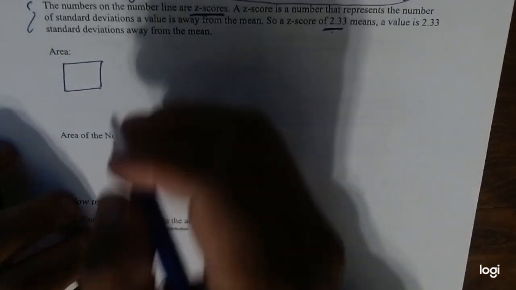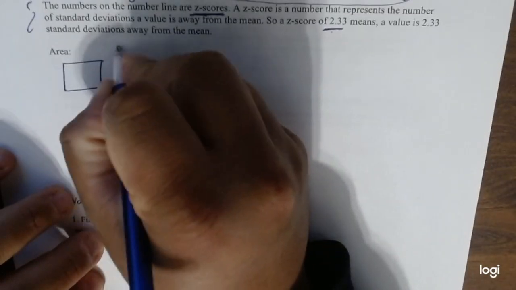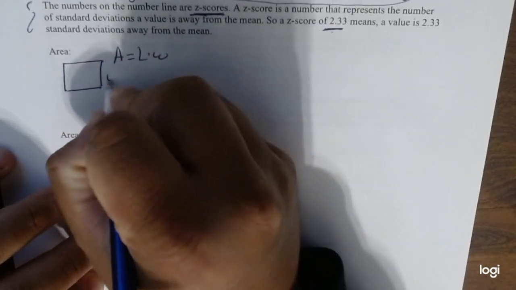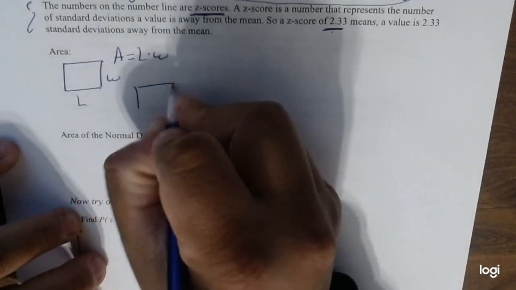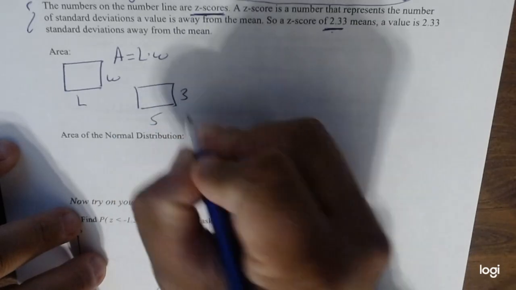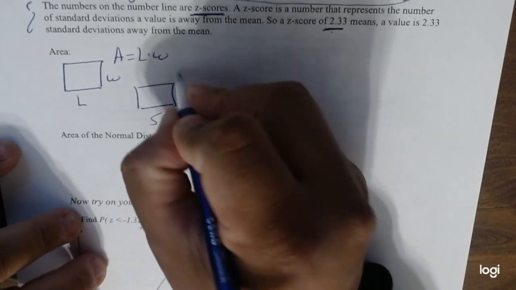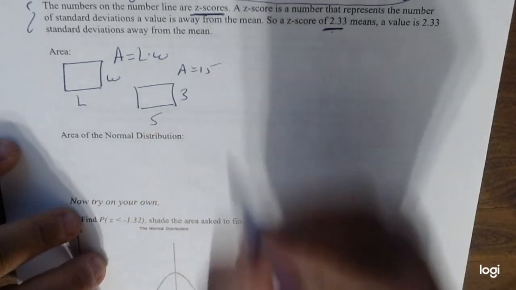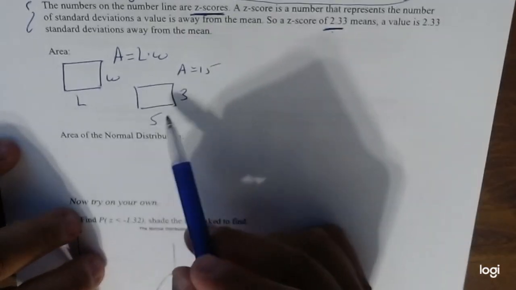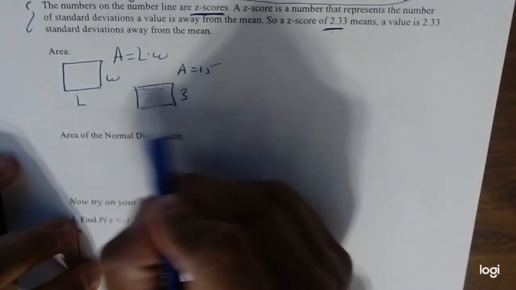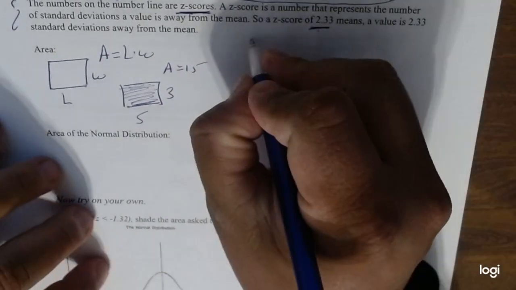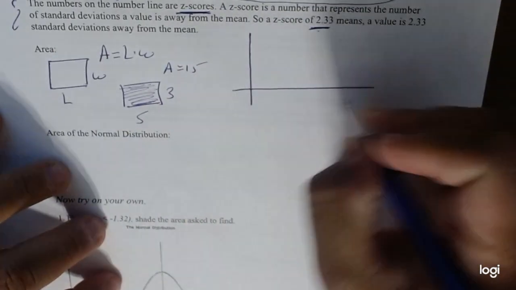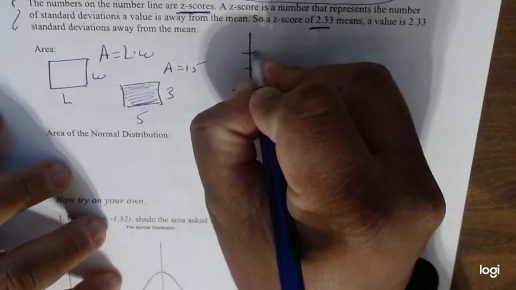For instance, the area of a rectangle is just length times width. So if I have, let's say, a rectangle of 5 and 3, the area will be 5 times 3, which gives you 15. That's just an equation, but the whole concept of area is how much space it is occupying on the surface. Now I can put this on the XY plane to make it look like this.